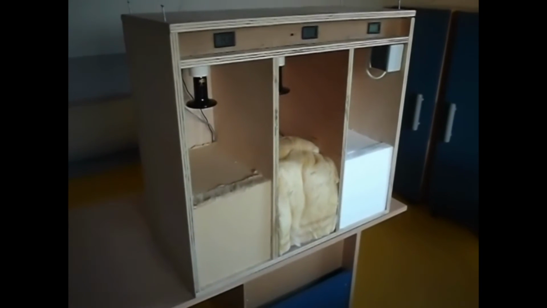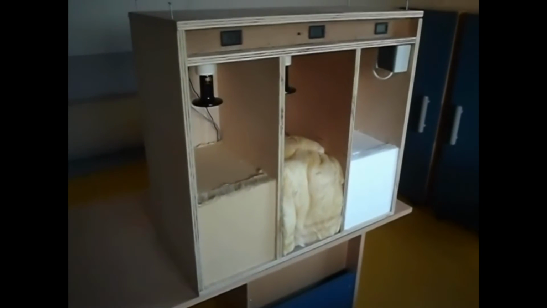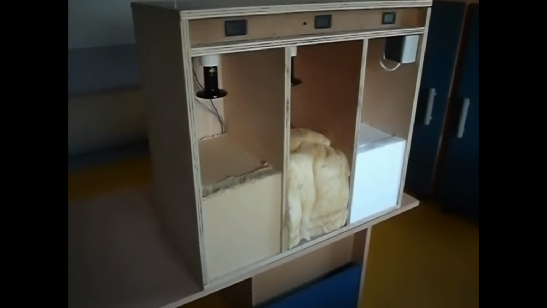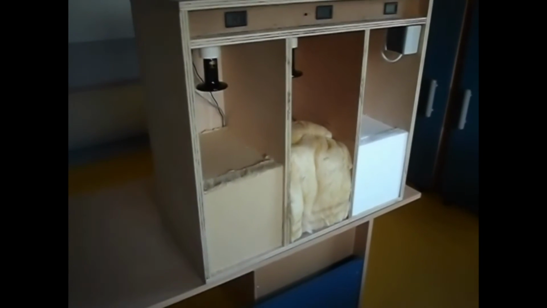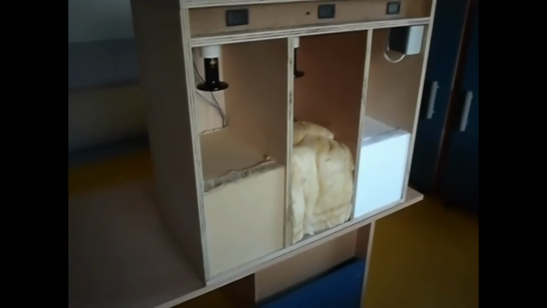So this is our test box. In this box we have built three sort of mini houses. On the left we have a house with wood fiber insulation. In the middle we used glass wool, and on the right we used polyurethane. And this is the wood fiber. And if I take it off, you will see some more insulation material.